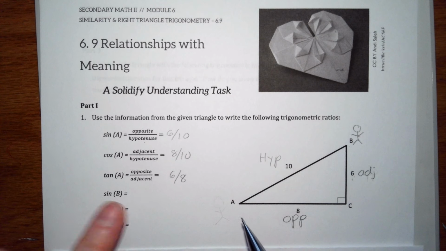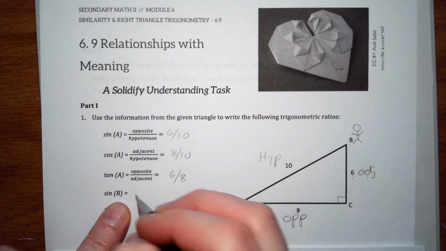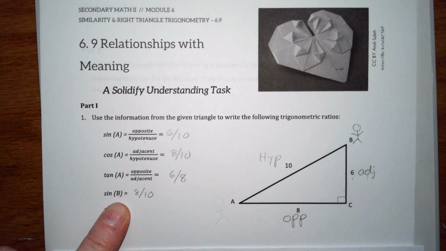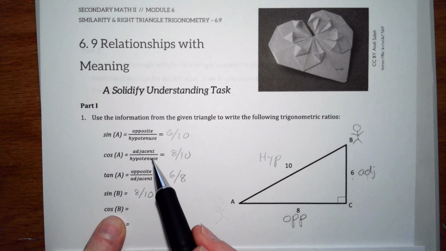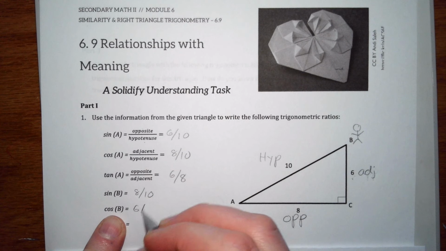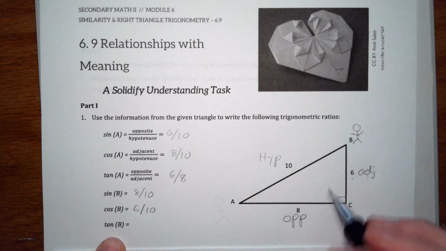Okay, so sine of angle B is 8 over 10, so opposite over hypotenuse. Cosine is adjacent over hypotenuse, so we have 6 over 10. Tangent is opposite over adjacent, so 8 over 6.